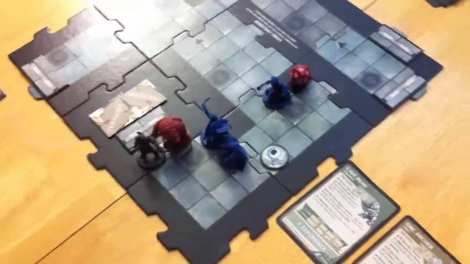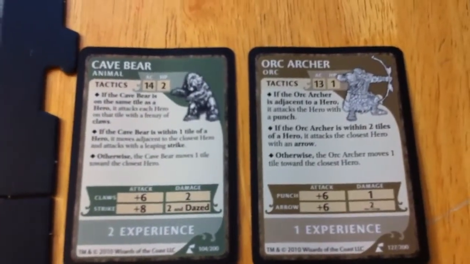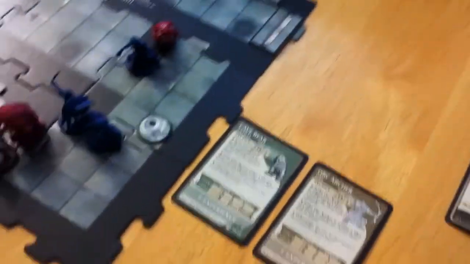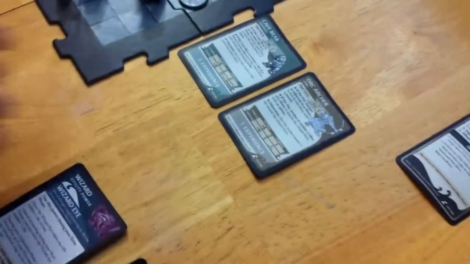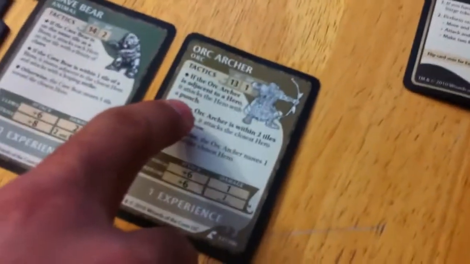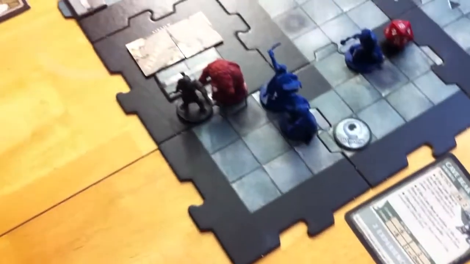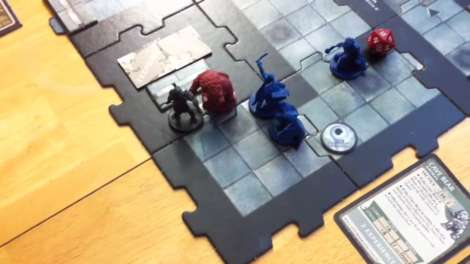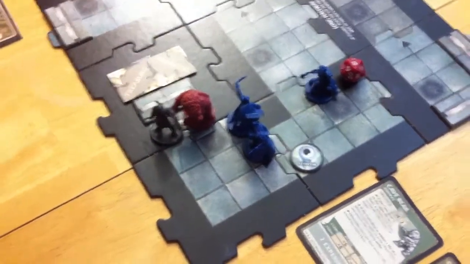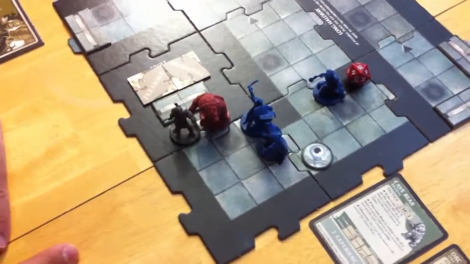And in order to determine how the monsters move, we have to follow the directions on here. So, I think that the orc archer actually would fire first, because it's ranged. Do you want to take care of that? Sure. So it says, if the orc archer is adjacent to a hero, it attacks the hero with a punch. In this situation, they are not next to each other. If the orc archer is within 2 tiles of a hero, it attacks the closest hero with an arrow. Alright, so I think the closest hero in this situation would be the cleric.